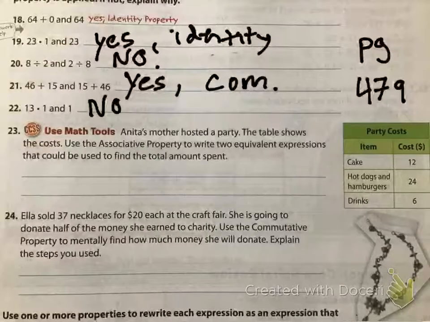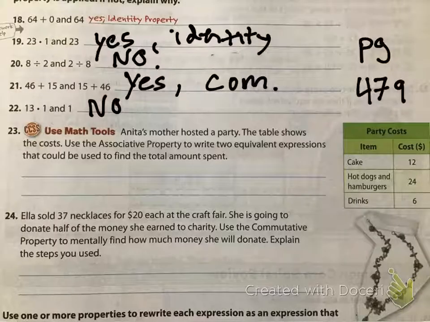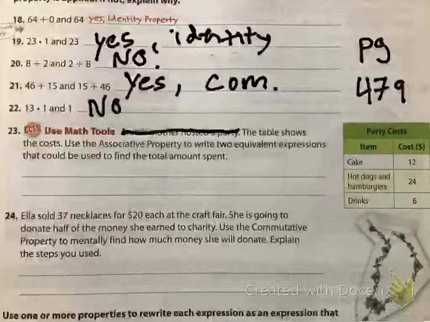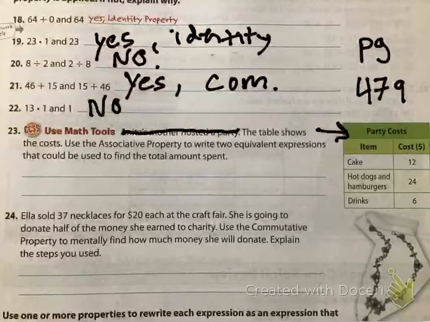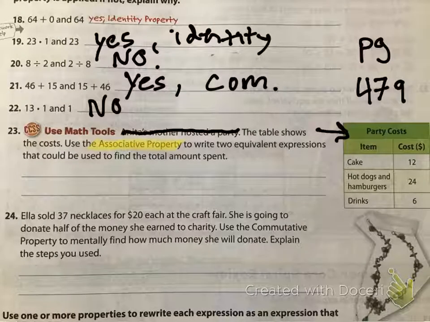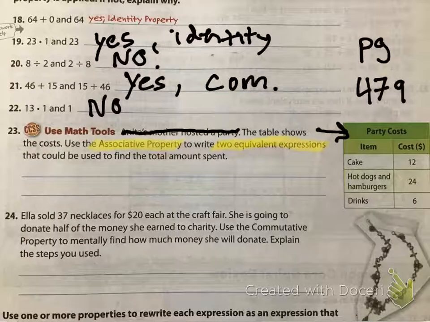Anita's mother hosted a party. Is there any pertinent information in that first sentence? No, we have no information. It doesn't matter. The table shows the cost. The only information that we need to care about is the fact that they're telling us it's right there. Use the associative property to write 2 equivalent expressions that could be used to find the total cost. So I want you guys to write 2 equations, 2 expressions to find the total cost.